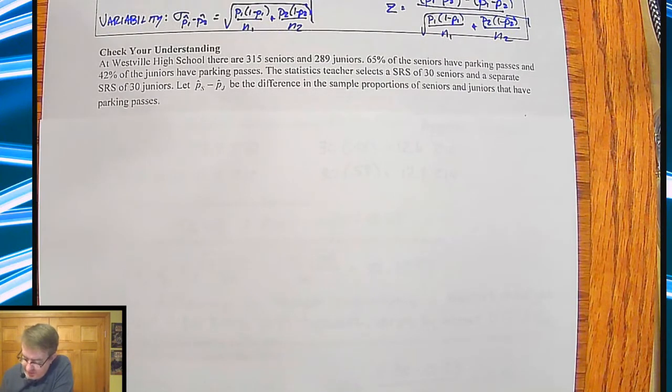We're going to look at Westville High School. They're talking about parking passes for juniors and seniors, and we're going to look at those proportions. So take a second, read it, attempt the problem, and we'll see you in a minute.